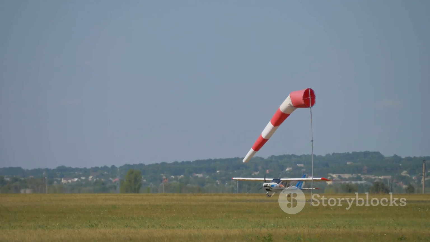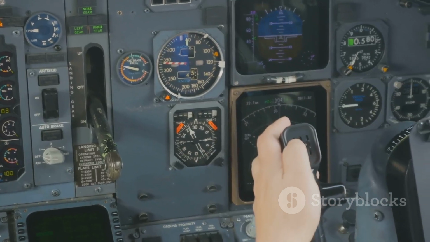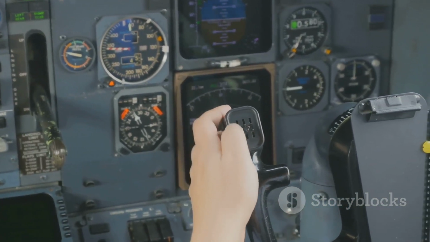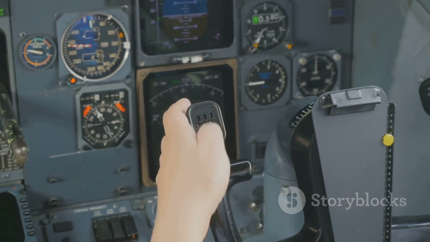What makes microbursts so deadly is their deceptive nature. During landing, you'll first encounter an increasing headwind, which will cause your aircraft to balloon above the glide path. Many pilots respond by reducing power and pitching down, exactly the wrong response for what comes next.